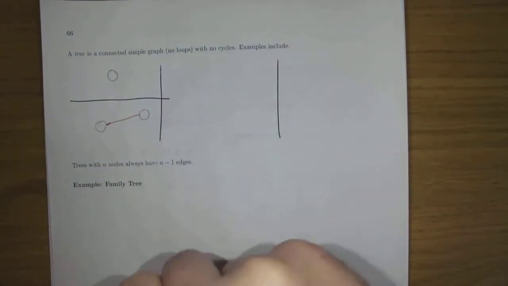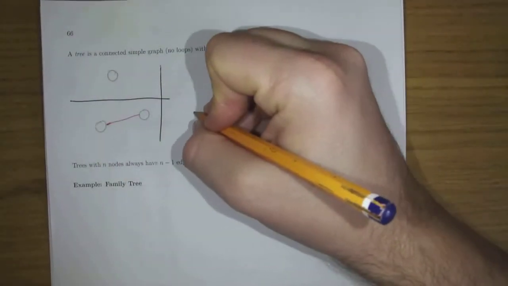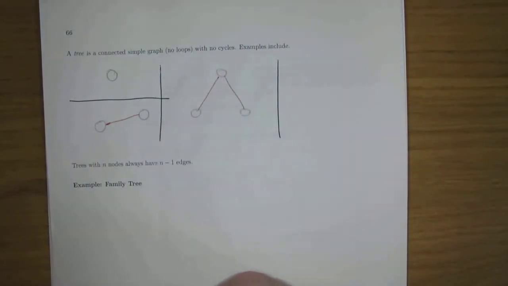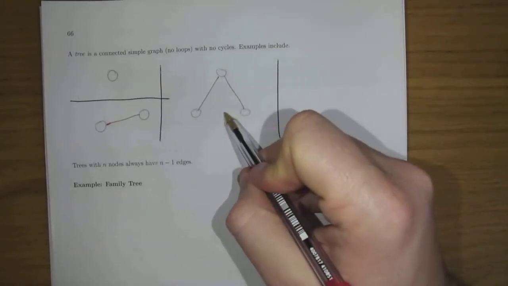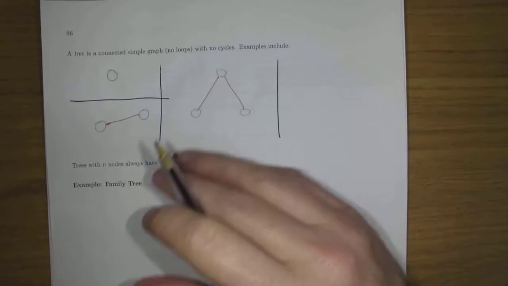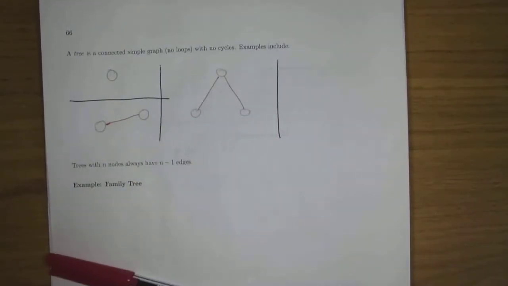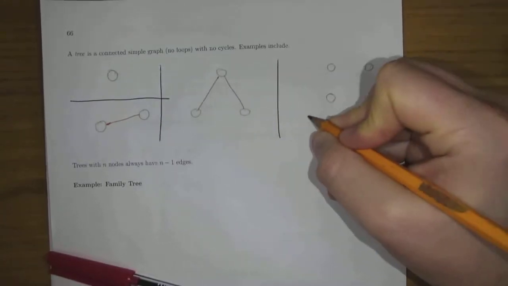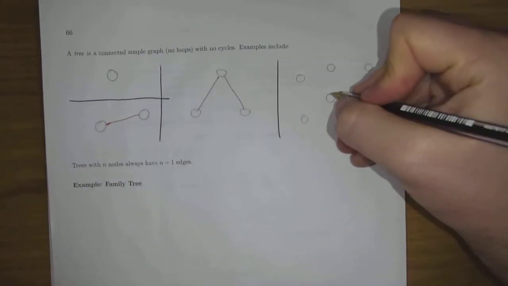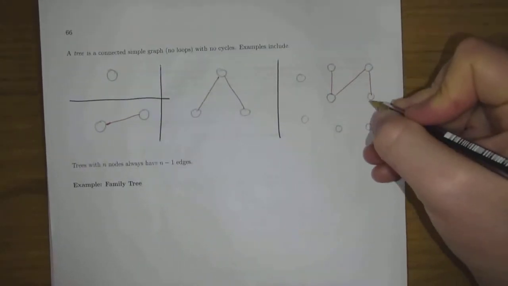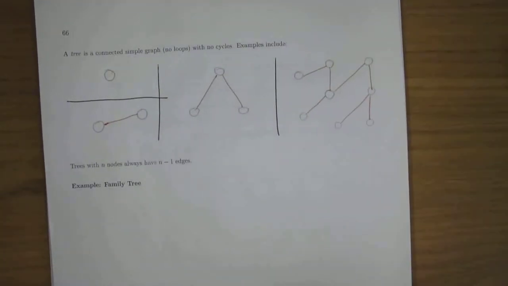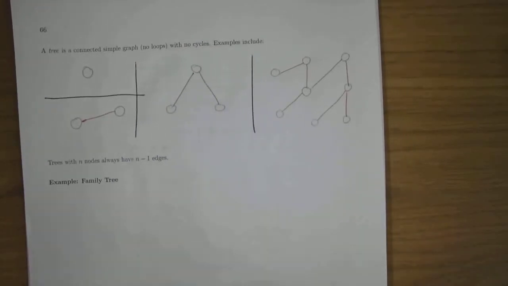That's a tree. It's connected. There's no loops, there's no cycles. That's a tree. It's connected. There's no loops and there's no cycles. If I join these up, I get a cycle. Remember, a cycle is a circle, and therefore it wouldn't be a tree. And then a more complicated one. Something like that. So notice that it has no loops and there's no cycle. You can't make a circle in there.